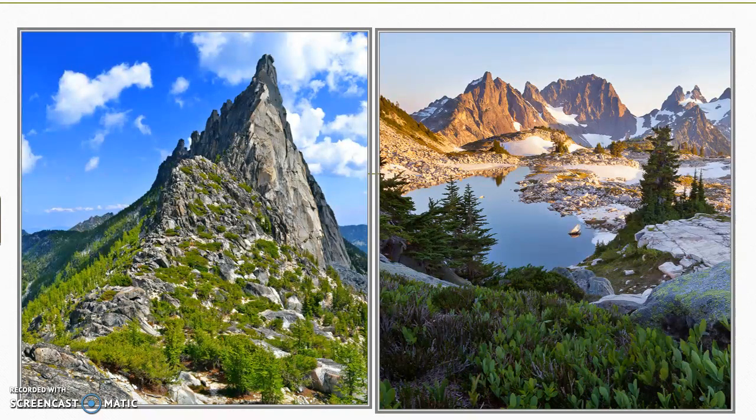This mountain range consists of non-volcanic mountains, such as the lower Cascades, and volcanic mountains, which are the higher Cascades. But we'll get to the volcanoes in a minute. These are just a couple of pictures of what the mountain range actually consists of. It's beautiful.